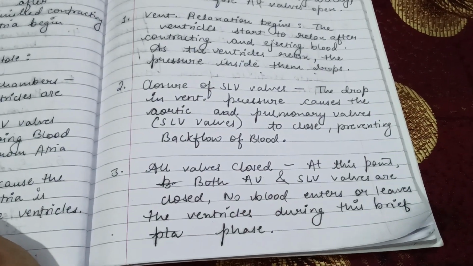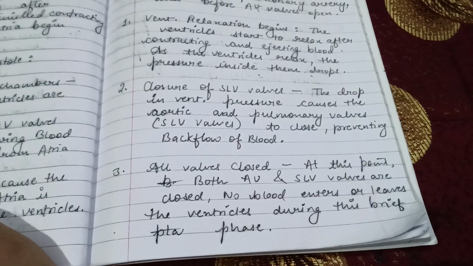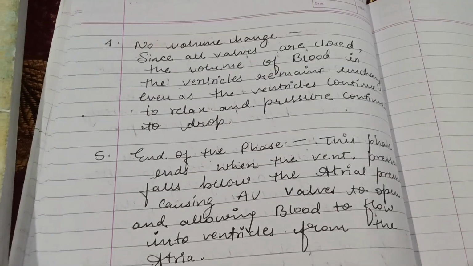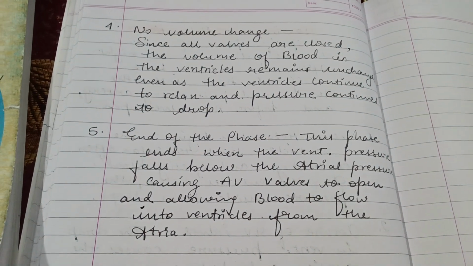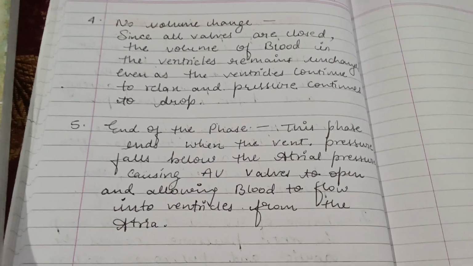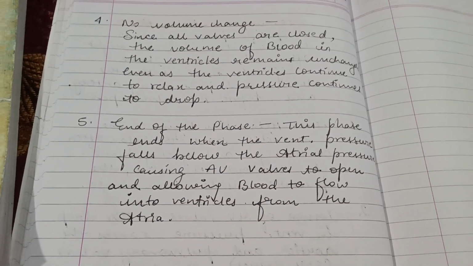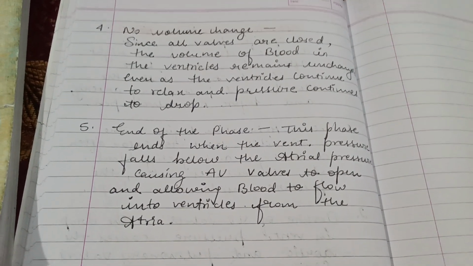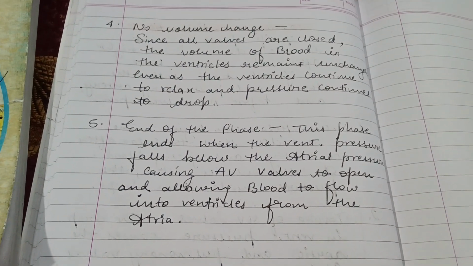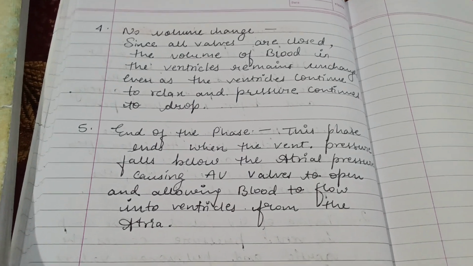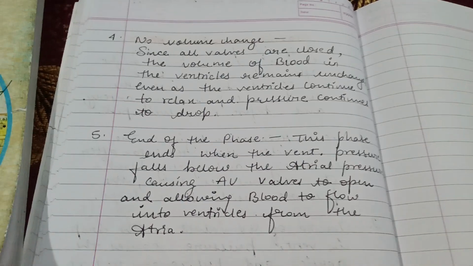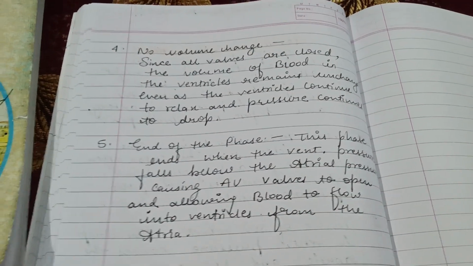Afterwards all the valves are closed. The AV valve was already closed, and now the SL valve is also closed, so there is no volume change. As you can see, there is no volume change, and this phase ends when the ventricle pressure drops so much that the atrial pressure is higher than the ventricle pressure. So the AV valve opens, and then blood flows from atria to ventricle. This is how the whole isovolumetric relaxation takes place.